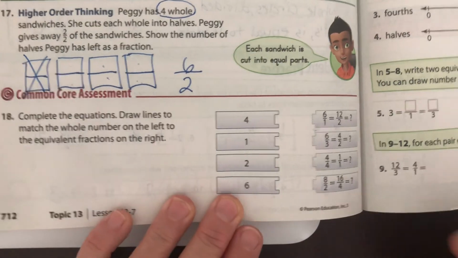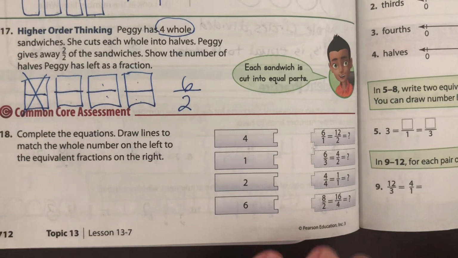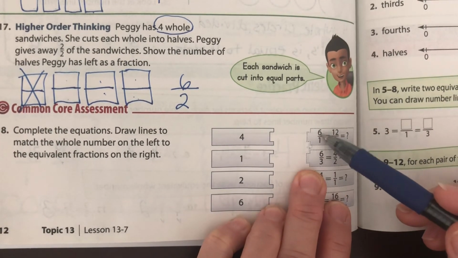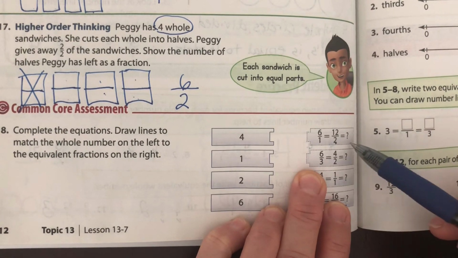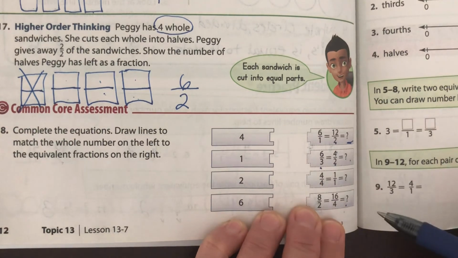Complete the equation. Draw lines to match the whole number on the left with the fraction on the right. So you basically want to figure out these answers over here. Ask yourself 6 divided by 1 and 12 divided by 2. They should have the same answer. 6 divided by 3 or 4 divided by 2. They should have the same answer.